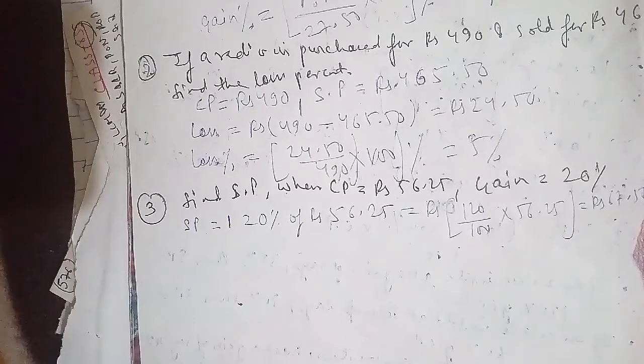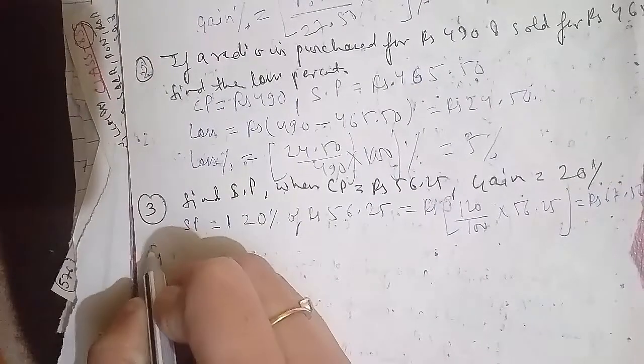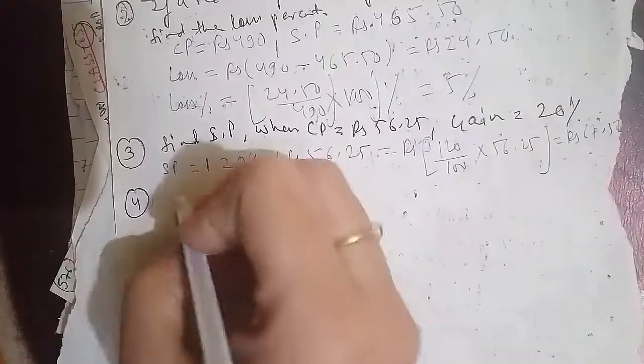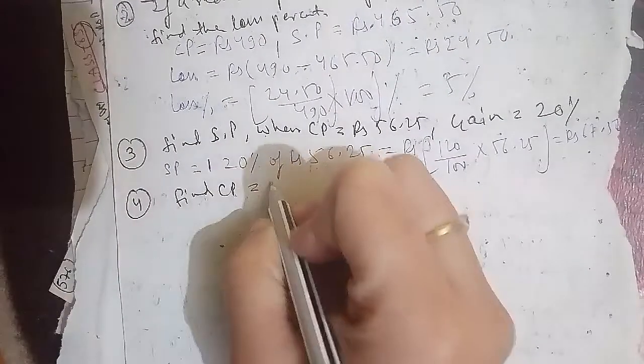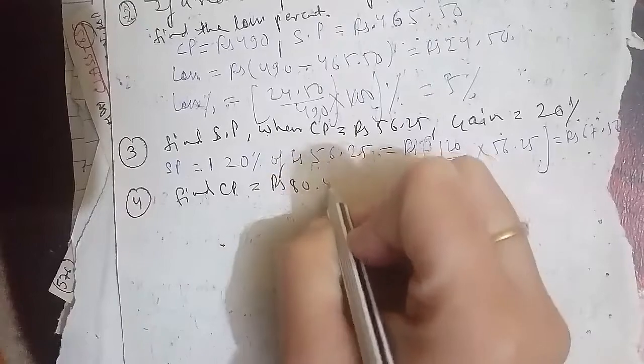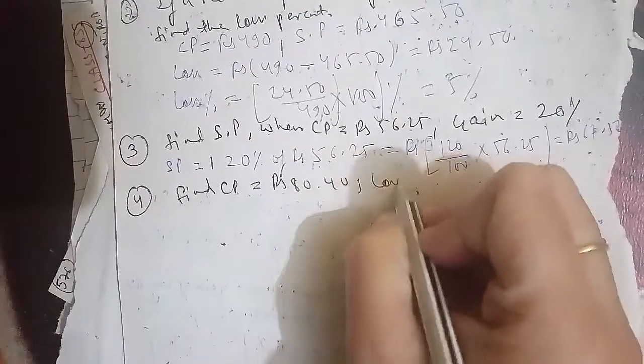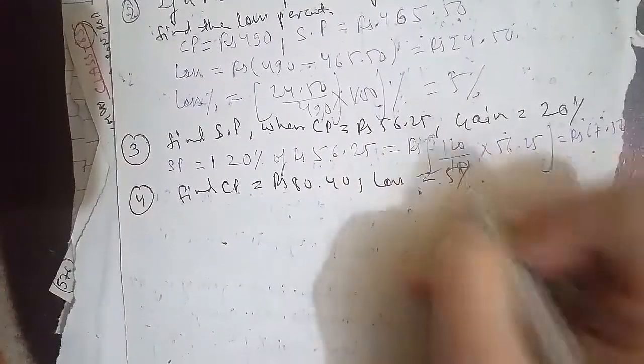Now we go ahead for the next, where we have to find the SP when the CP is given as rupees 80.40 and the loss is given as 5%. That is the fourth question here. Find SP, CP is equals to rupees 80.40 and loss equals to 5%.